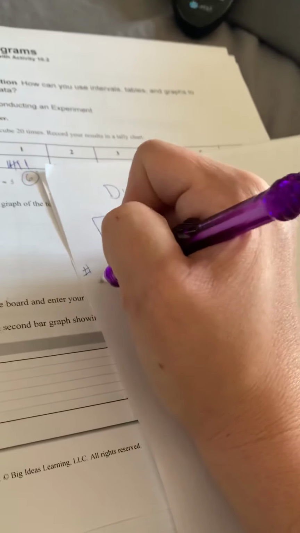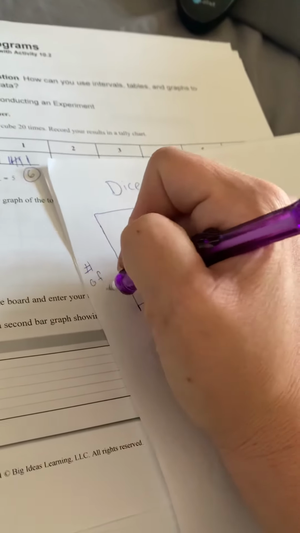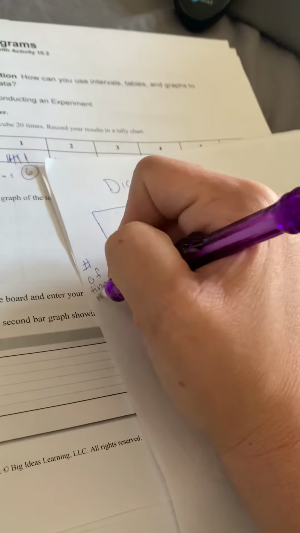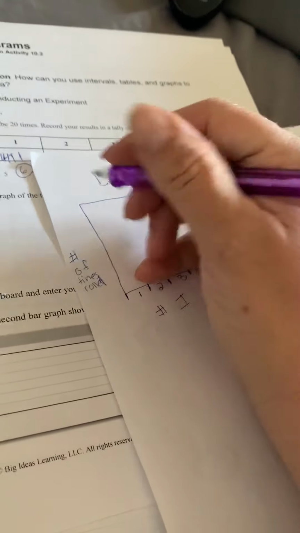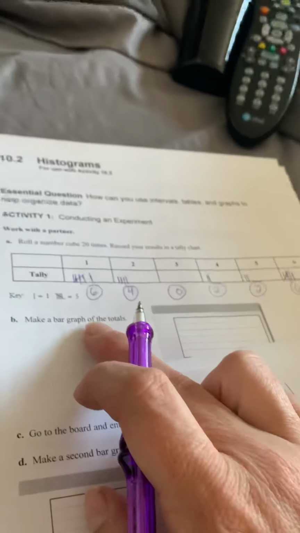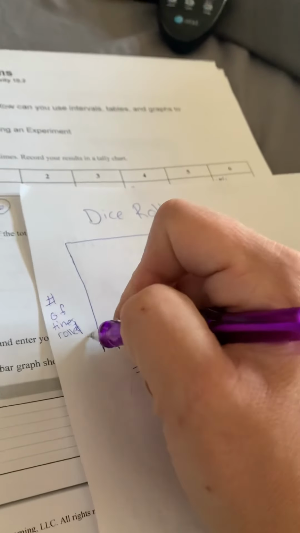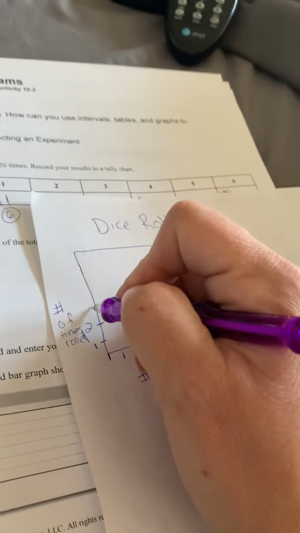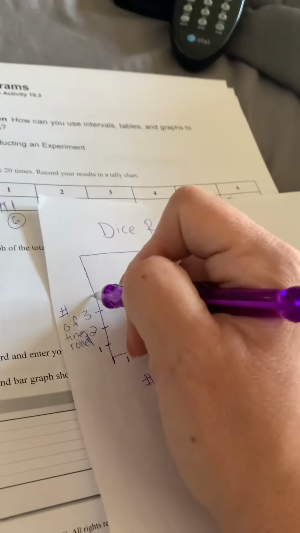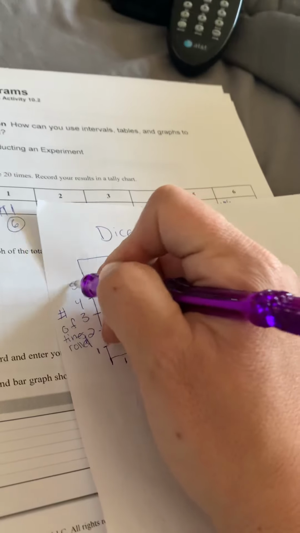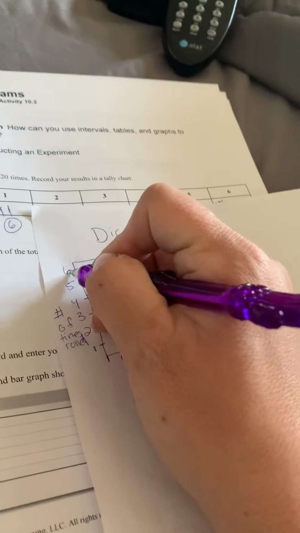And then over here would be the number of times I rolled it. Number of times rolled. And then I'll go here. I have to range, obviously, my numbers from 0 through 6. So let's see. This will be 1, 2, 3, 4, 5, and 6.